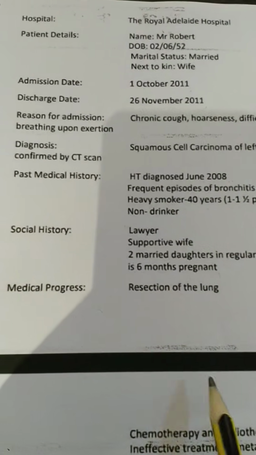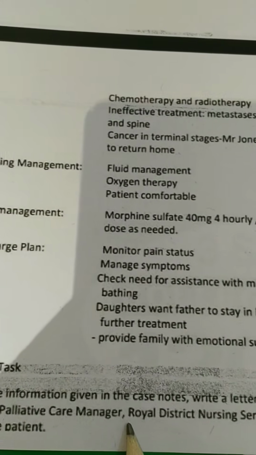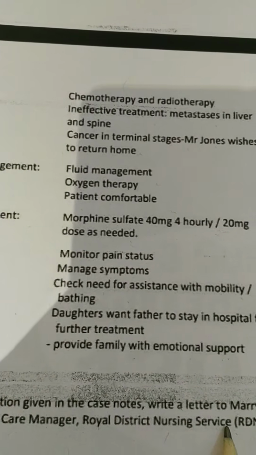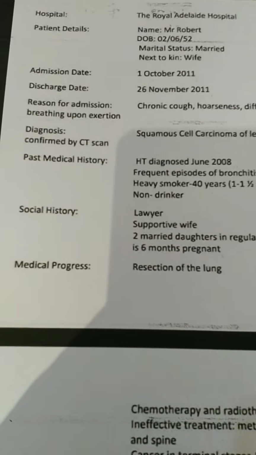So the address name is Mary Watson, Palliative Care Manager. We should put the position, Royal District Nursing Service. Then the discharge date is the date we have to write.